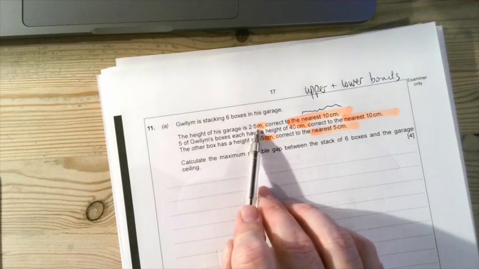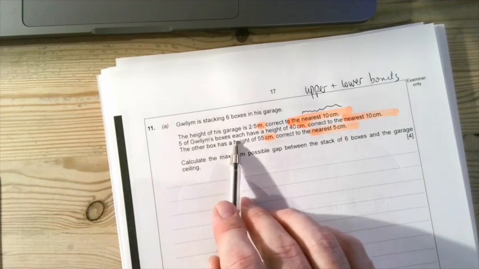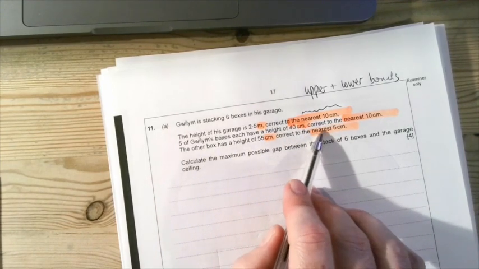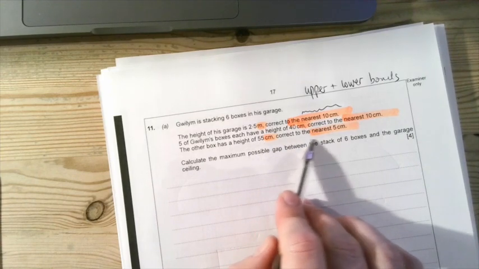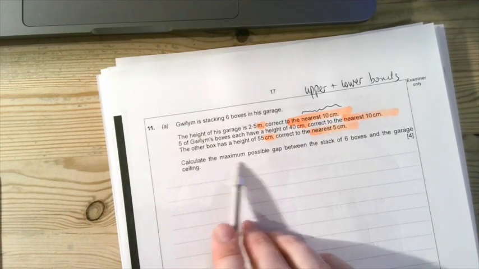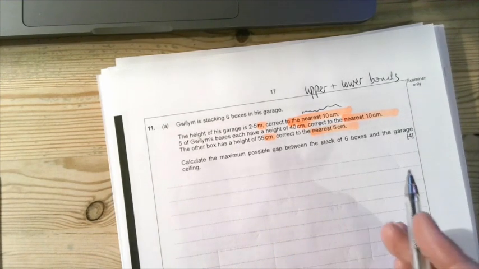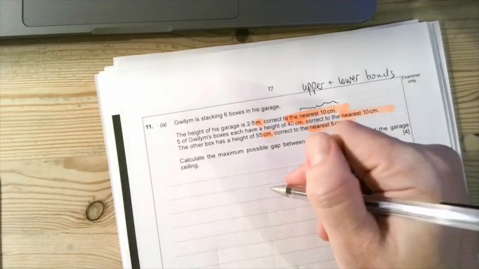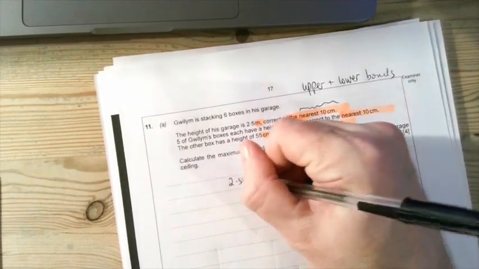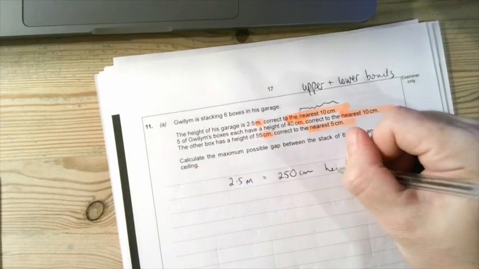The height of his garage is 2.5 metres, correct to the nearest 10 centimetres. 5 of Gwilym's boxes each have a height of 40 centimetres, correct to the nearest 10 centimetres. The other box has a height of 55 centimetres, correct to the nearest 5 centimetres. Calculate the maximum possible gap of the stack of the 6 boxes and his garage ceiling. Now this is what we're going to do to begin with. We're going to work out the upper and lower bounds of absolutely everything here and make sure it's in the same units. So 2.5 metres would be 250 centimetres. So that's the height of the garage to start off with.